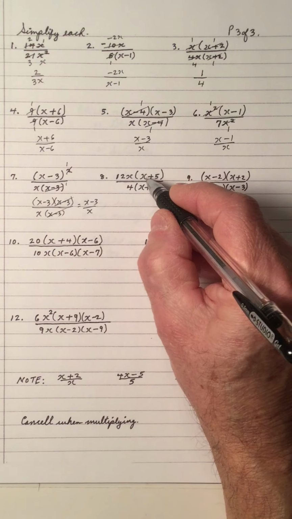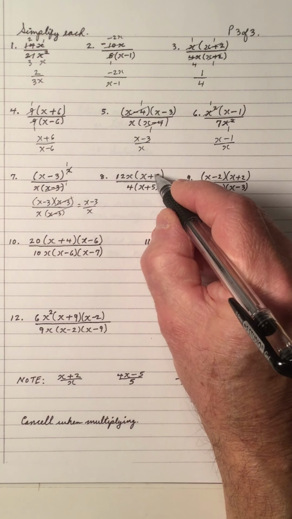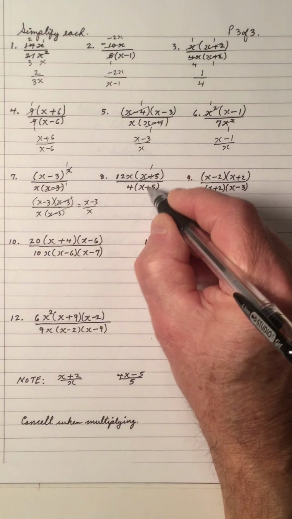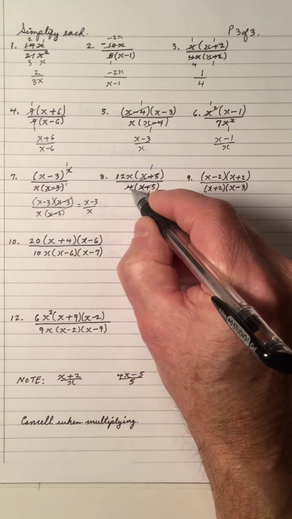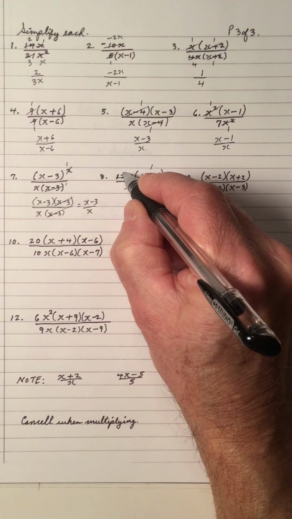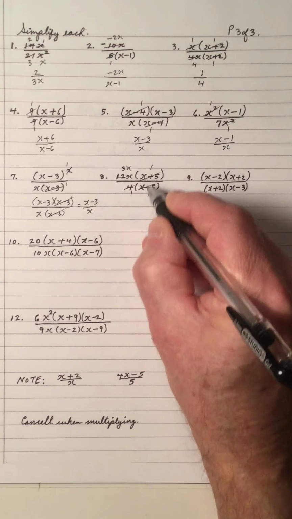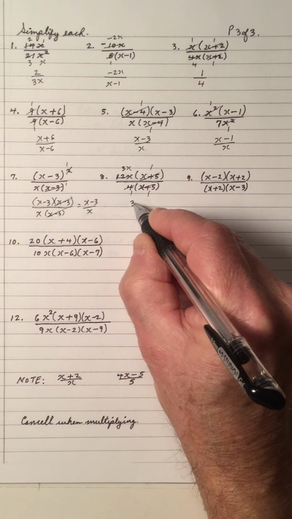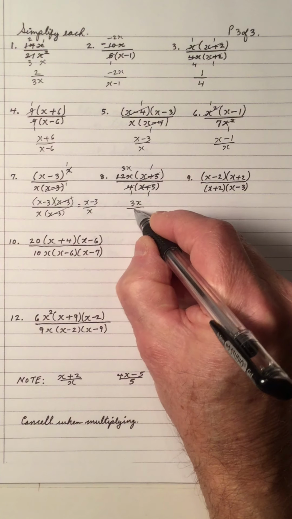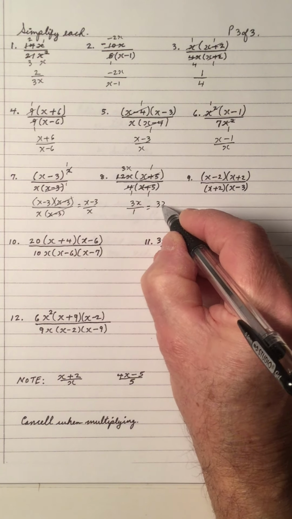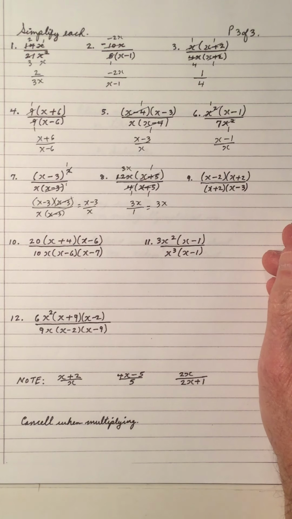Number 8, we got an x plus 5 on top and bottom as a factor, so cancel them. 4 goes into 4 once. 4 goes into 12x, 3x. So the answer is 3x over 1, which is just 3x. We don't leave it over 1.